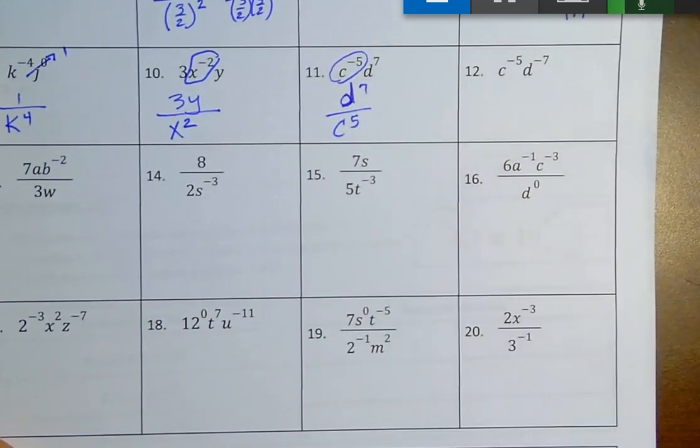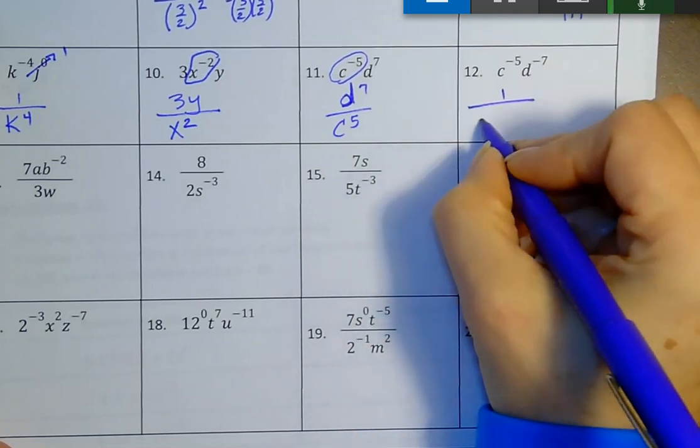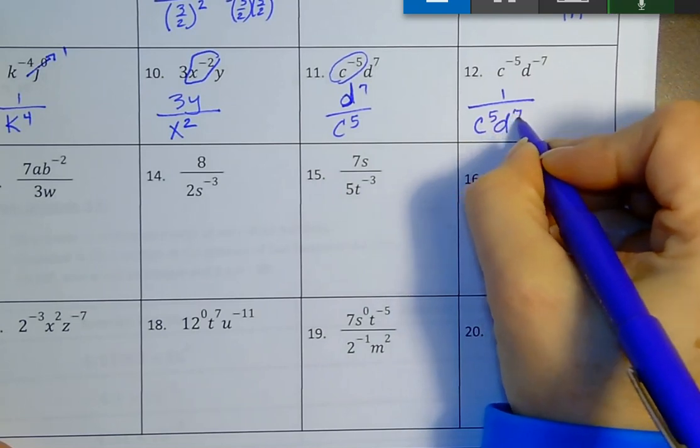And c to the negative 5, d to the negative 7, well, they're both negative. They both need to relocate. And so that's going to be 1 over c to the 5th, d to the 7th.